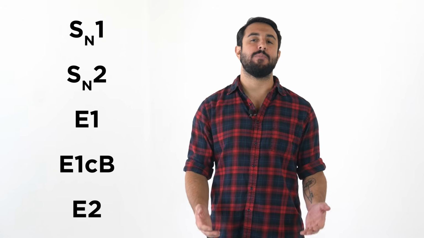We know about a number of different substitution and elimination reactions and their mechanisms, those being SN1, SN2, E1, E1CB, and E2. But how do we know which of these mechanisms will occur given a particular substrate? Let's go over a few guidelines that will help you decide.